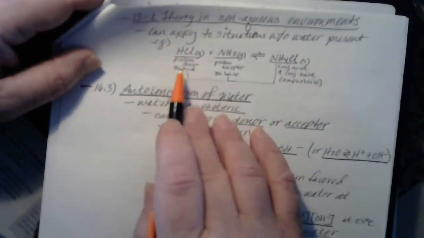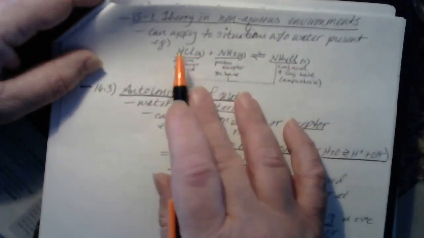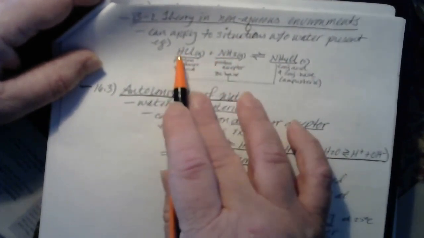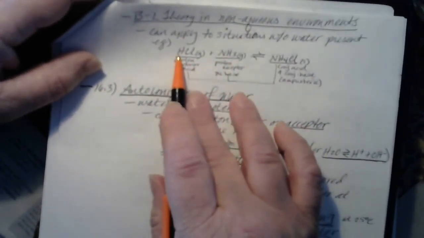Anyway, in this reaction, hydrogen chloride is donating a proton to ammonia because ammonia is becoming ammonium, which is part of this molecule. Okay, so that makes hydrogen chloride a Brønsted-Lowry acid. And the ammonia is gaining a hydrogen ion, H plus, making it a proton acceptor. So ammonia is acting as a Brønsted-Lowry base.